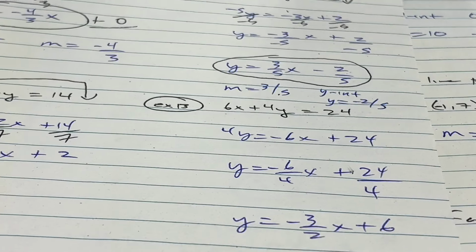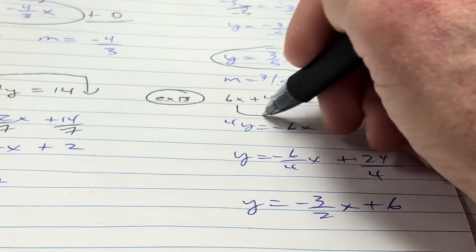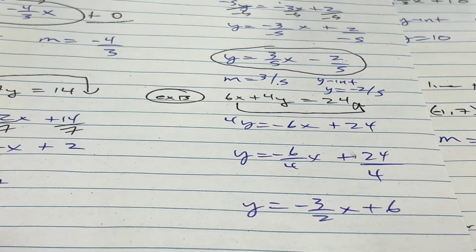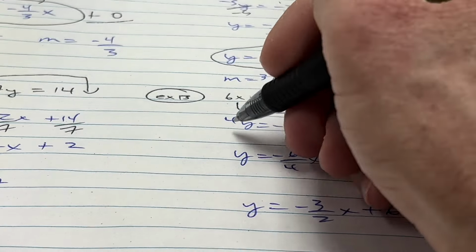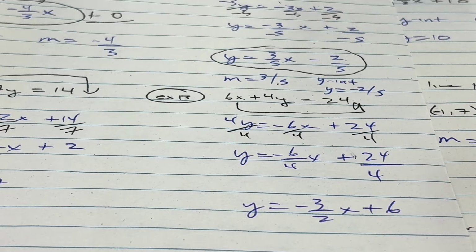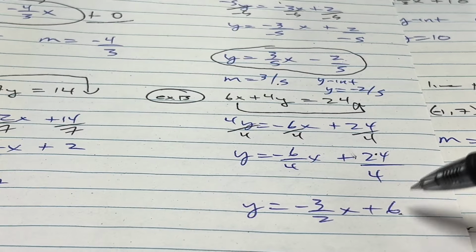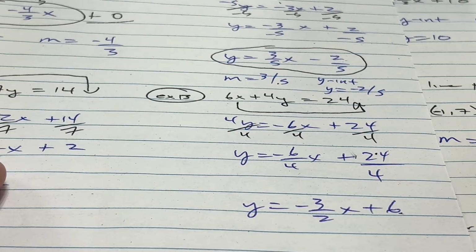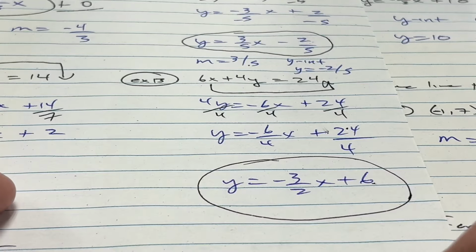All right. 6x plus 4y is equal to 24. I'm going to move that over. I'm going to say 4y is equal to -6x plus 24. I'm going to divide everything by 4. -6 over 4 is -3 over 2. 24 divided by 4 is 6. All right, that is slope-intercept form.